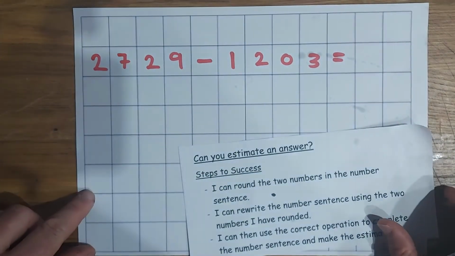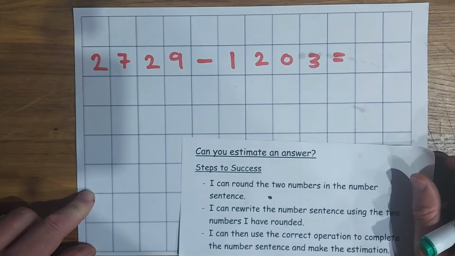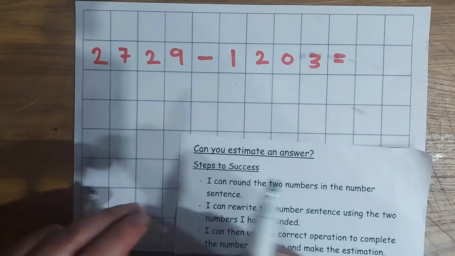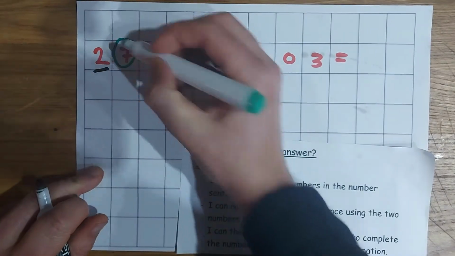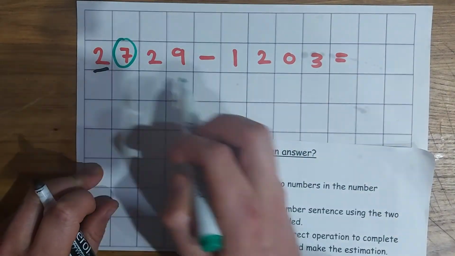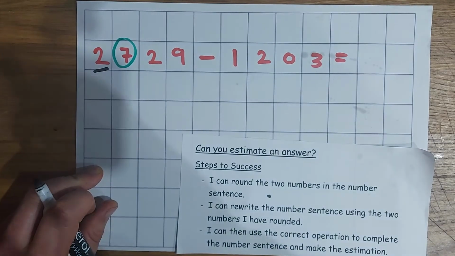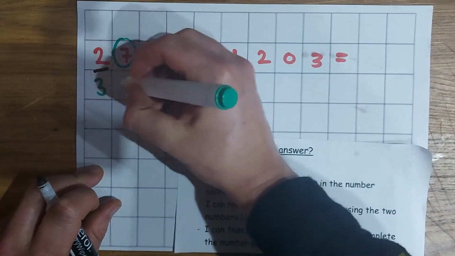Finally, this time we're going to be rounding to the thousands column, okay? But we're still estimating. So this is where I'm rounding to. So I'm either rounding down to 2,000 or I'm going up to 3,000. Now 7 is above 5, so I must be going up to the 3,000.